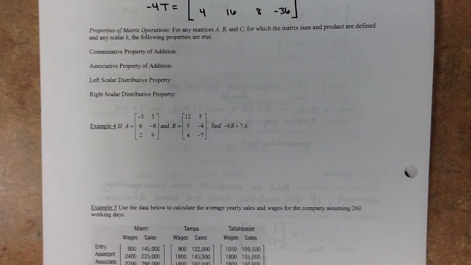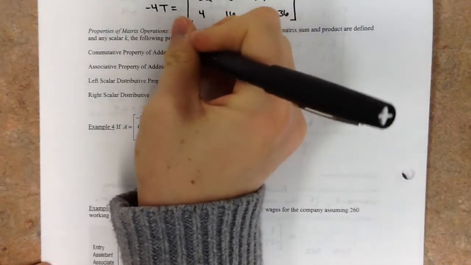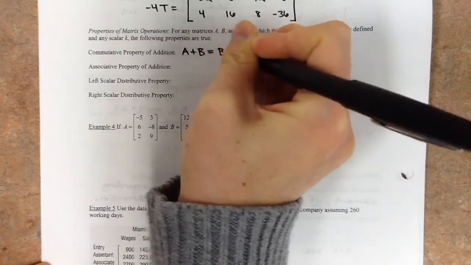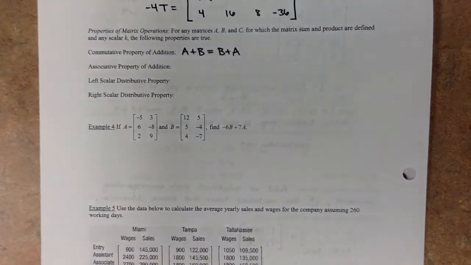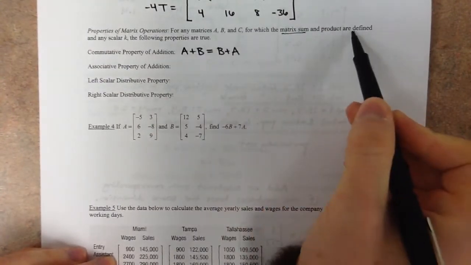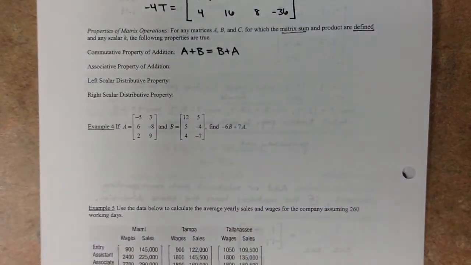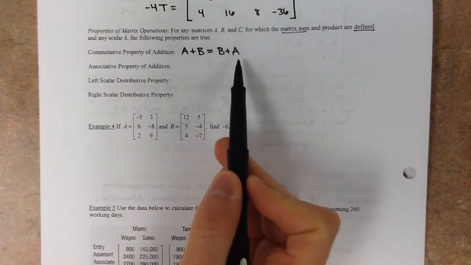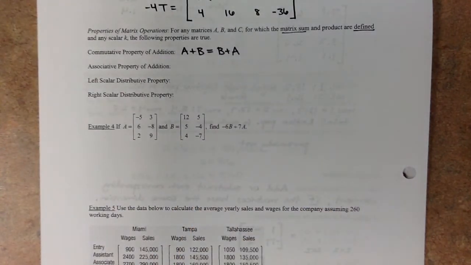So the commutative property of addition. This says that capital A plus capital B is equal to capital B plus capital A. So remember, those capital letters represent matrices. Now it's very important, it says right here, if the matrix sum is defined, that means that A and B must be the same dimension. Because if I can add or subtract them, they must be the same dimension. So when I add them, A plus B is the same as adding B plus A. It's not the same with subtraction. A minus B is not the same as B minus A. That's why we're only talking about addition here.